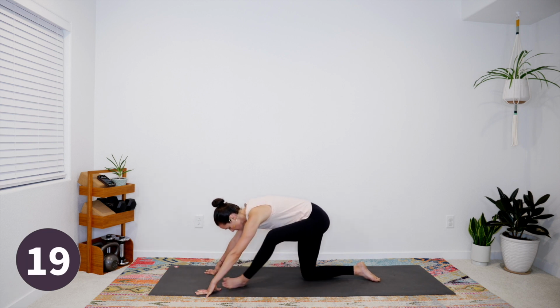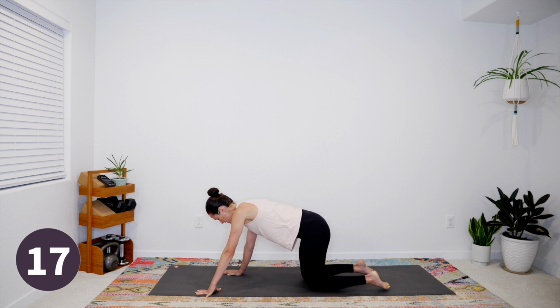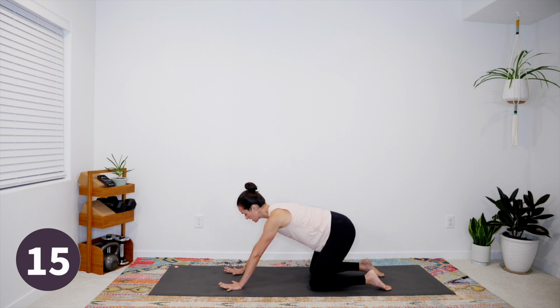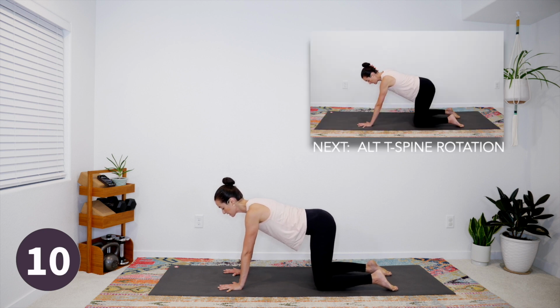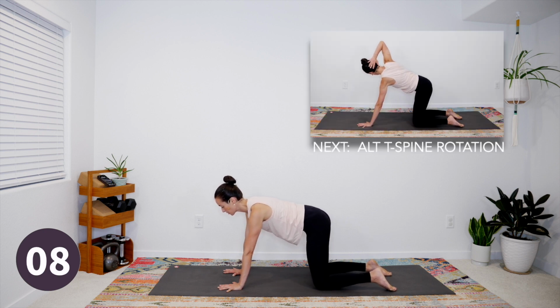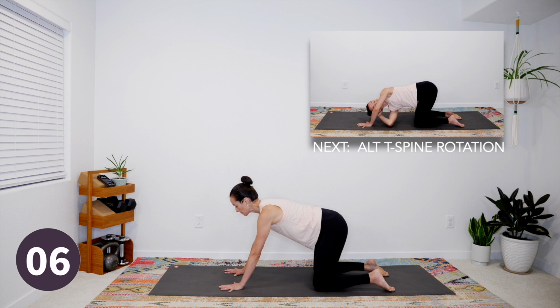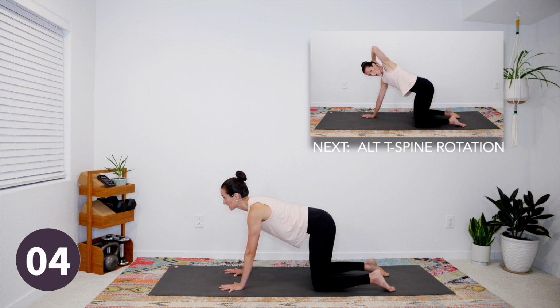And come back to your tabletop position. So left knee joins the right. Let's bring the shoulders directly over the wrists. Hips are directly over the knees. Create a little bit of tone in the belly by hugging the hip points and the low ribs together. And then a micro bend in the elbow so that you're not hyperextending the joint.